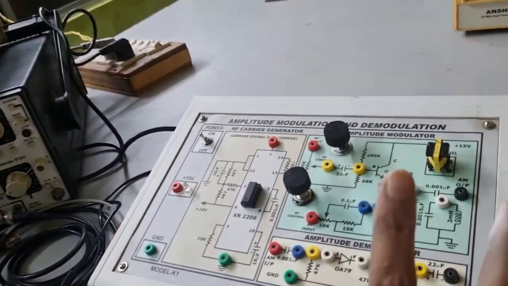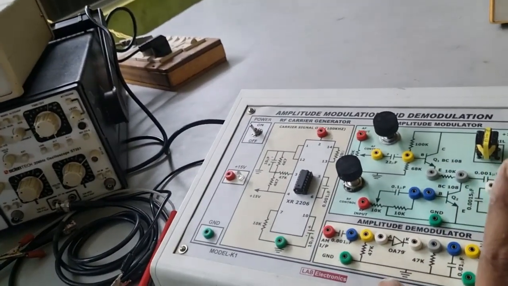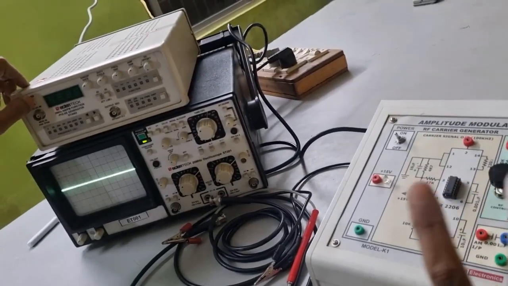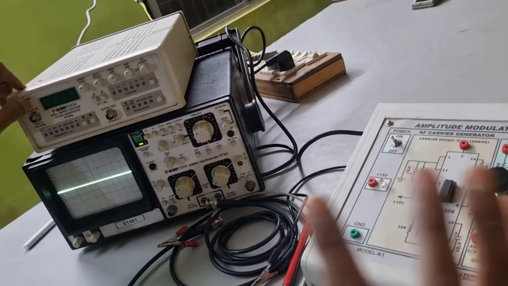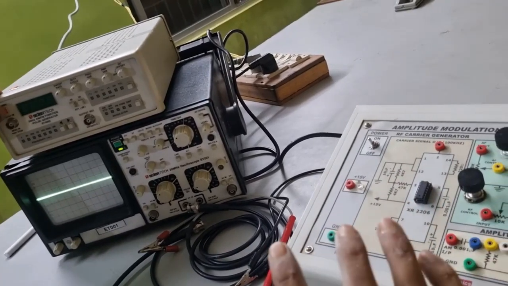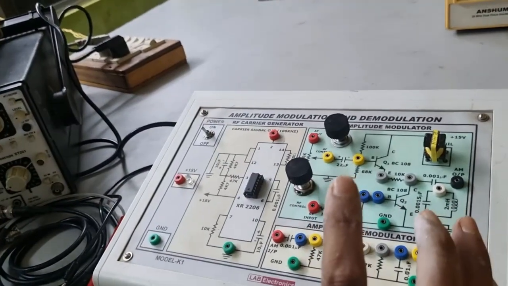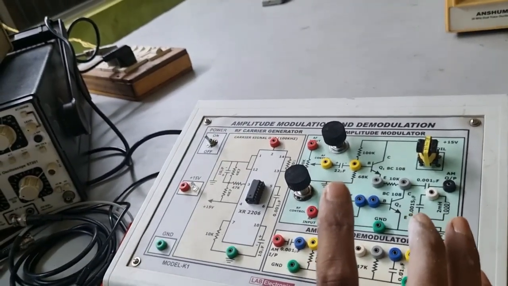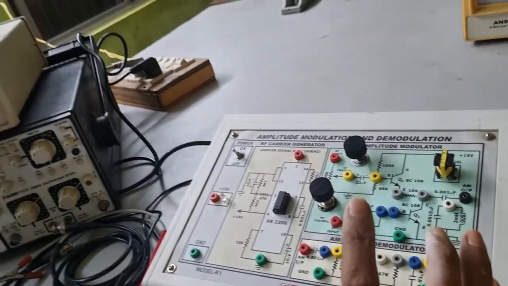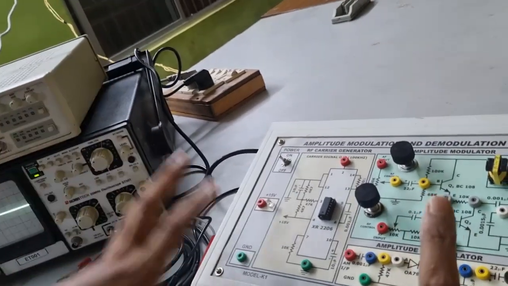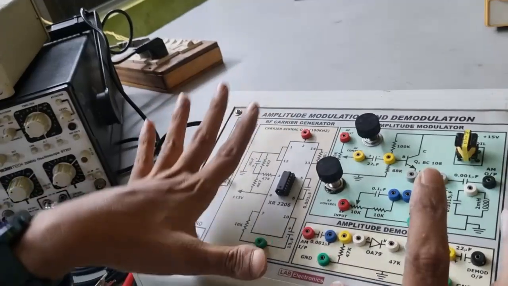So at first we will start our function generator to provide the audio frequency, or the information signal, or the baseband signal, or the modulating signal. Because you may ask that if we provide the audio signal through this function generator, then where is the carrier signal? The carrier signal is given by the trainer kit.